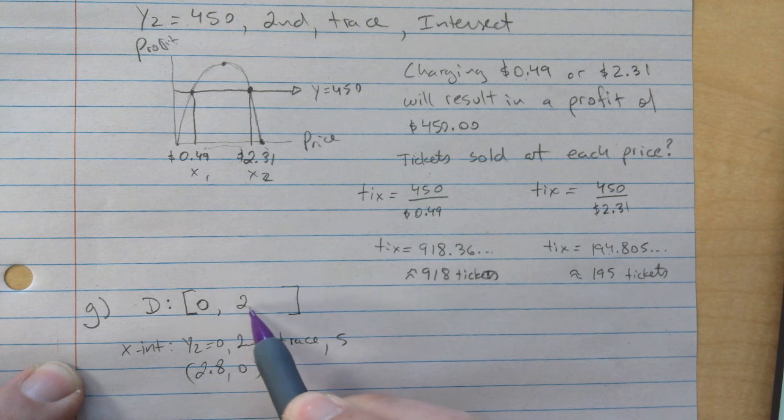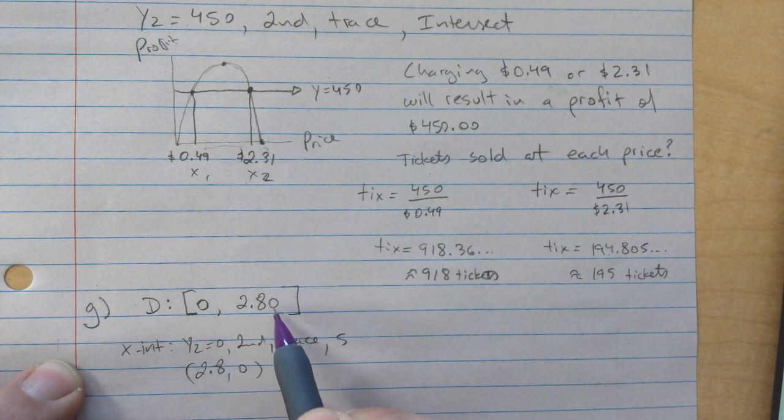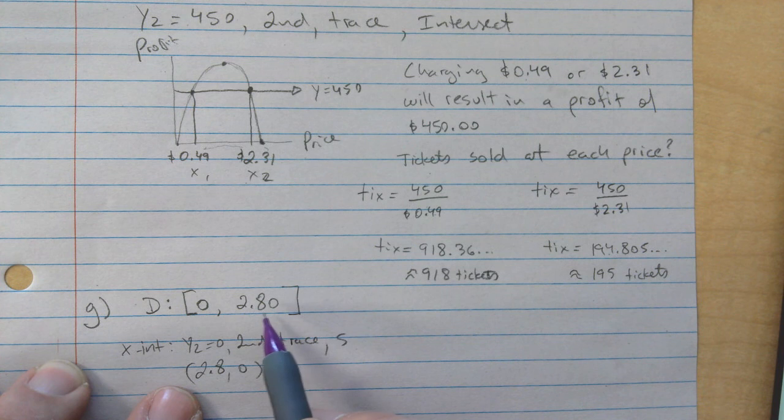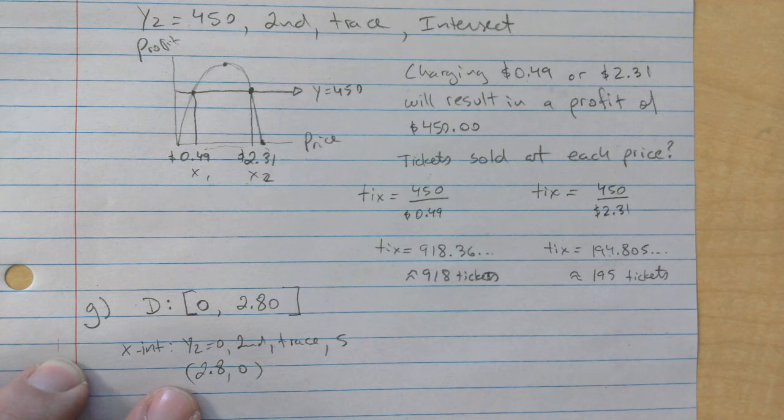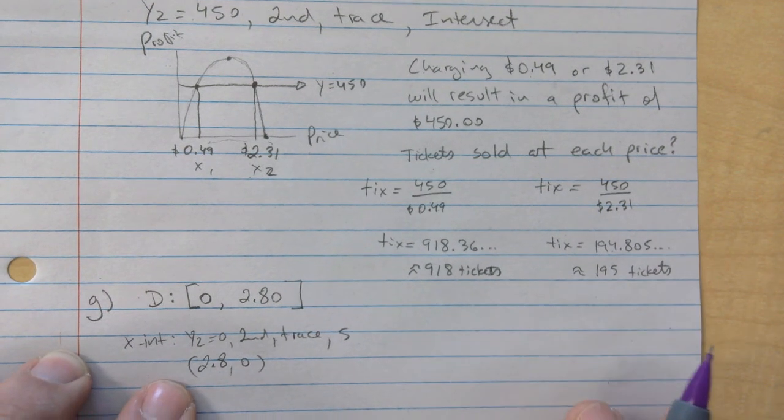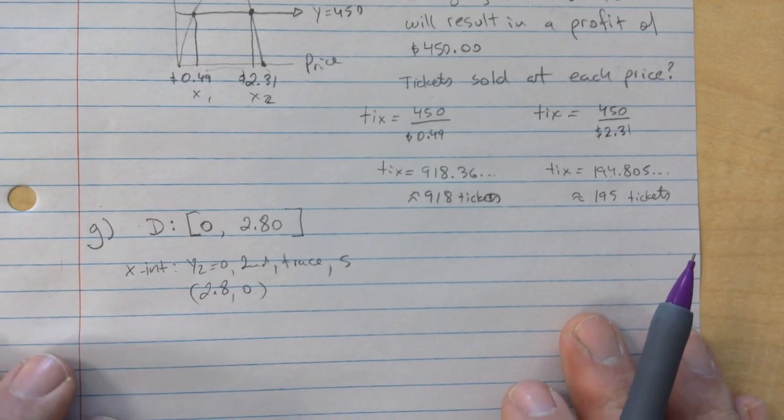So that's what the highest value is. Because after that, your profit will be negative. I mean, technically, you will be in the hole, but we don't like that in word problems, right? You don't want to be losing money.